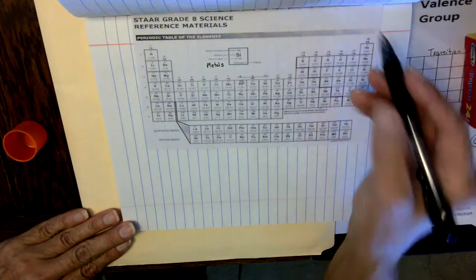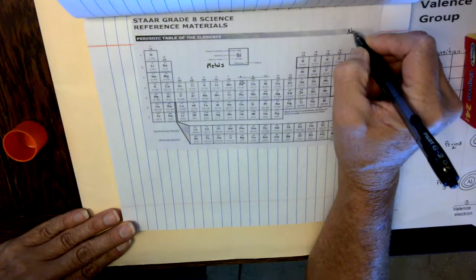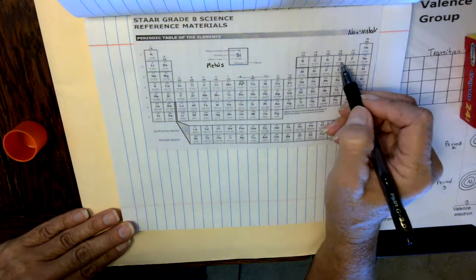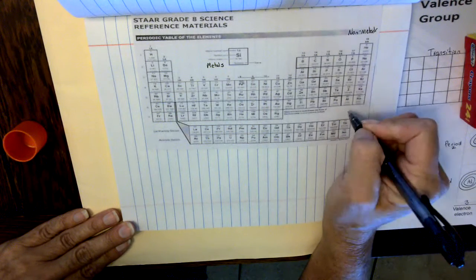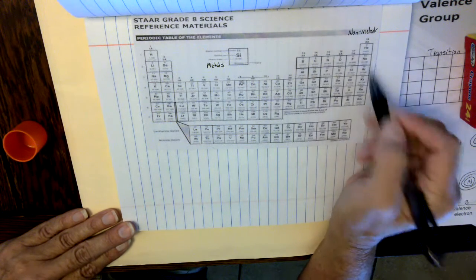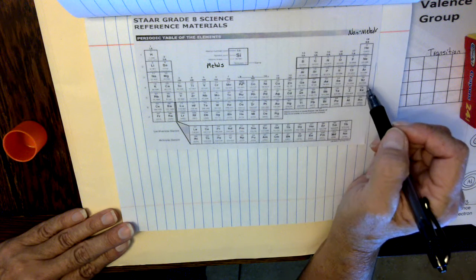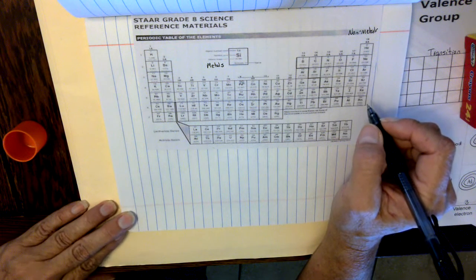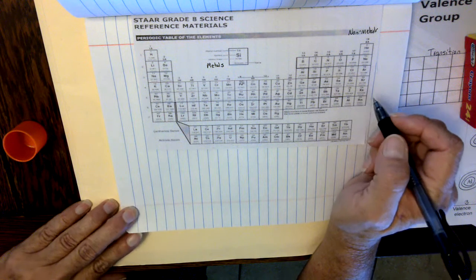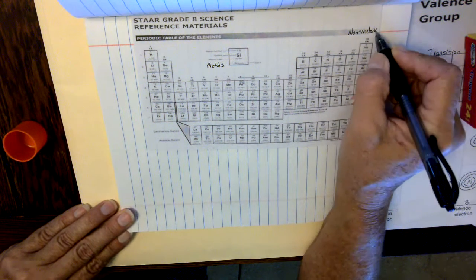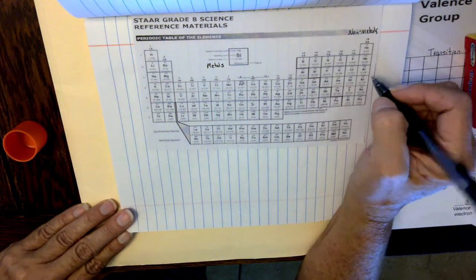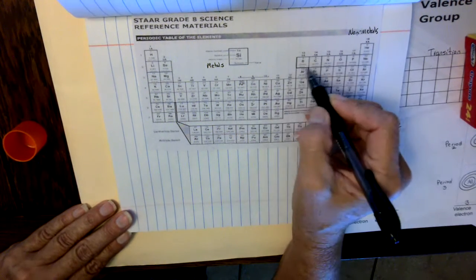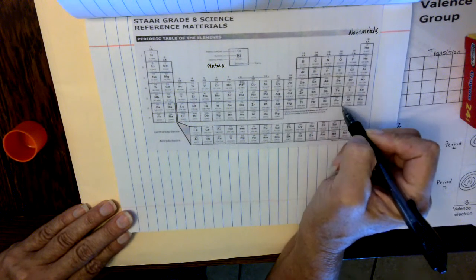Over on the right are those things that are called non-metals. A lot of them are gases like oxygen and neon and argon and fluorine and chlorine. Those are all gases. They are not good conductors. You can't hammer them into a sheet. They're not malleable. They're not ductile. They're not shiny. These are the not things, called non-metals.